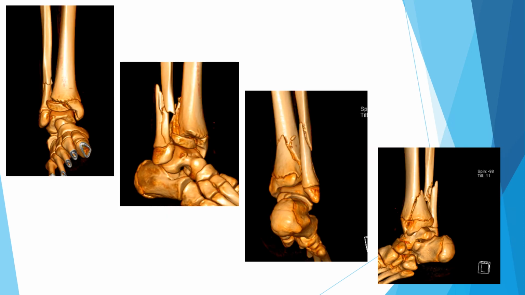This is the triplane. The triplane fracture is called triplane because it happens in the coronal and the sagittal plane. So this is 3D, so we can understand better. You can see here there is this line of the fracture here, and if you go, there is a more coronal here. So there is a sagittal fracture here, and in the back there is a coronal fracture. So it's a triplane fracture.